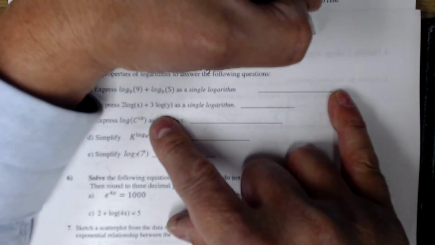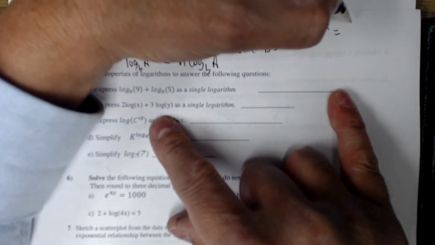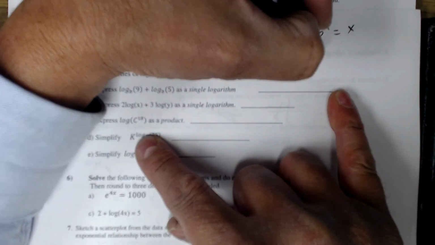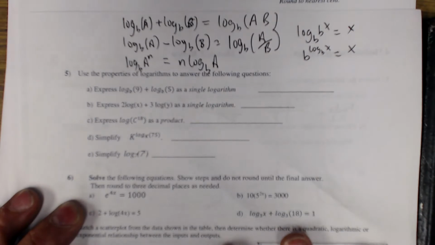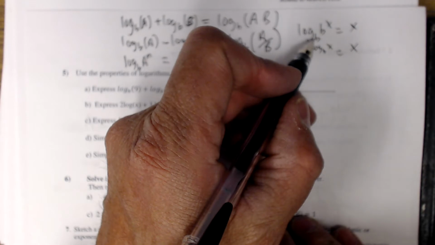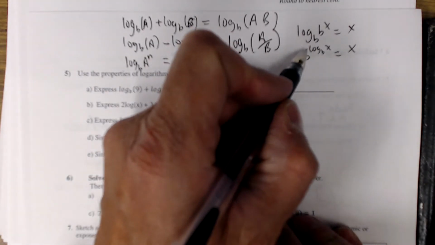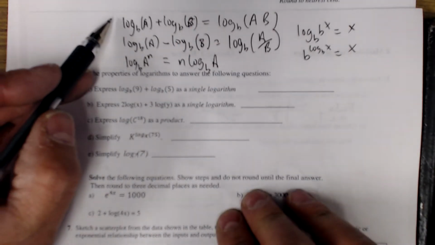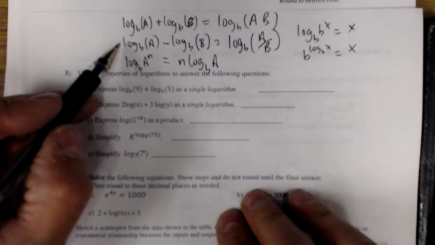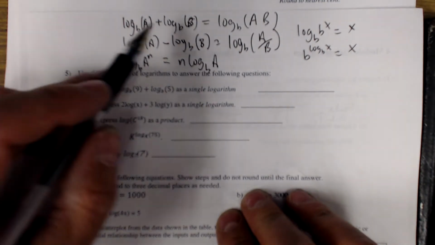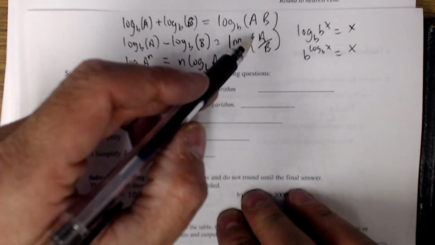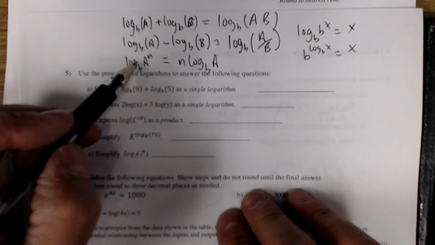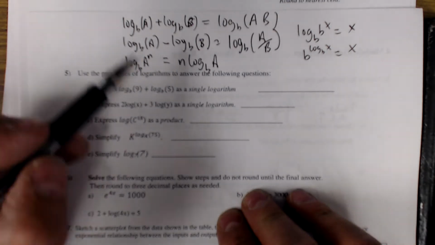So log base b of b to the x equals x, and b to the log base b of x equals x. These are called the inverse properties because logs kill exponents and exponents kill logs. This is called the product one, or sum to product. This one's called difference to division, and then I don't know, power multiplication, power one.